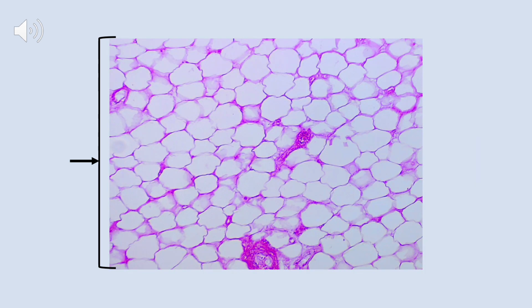On this slide, we see right off the bat that there's a number of clear white spaces, and that those spaces are not linked to one another. Each one is fully encapsulated by a membrane of some kind. That rules out the possibility of this being the lungs.